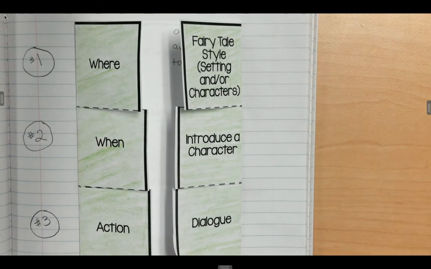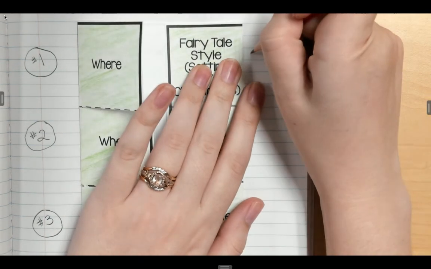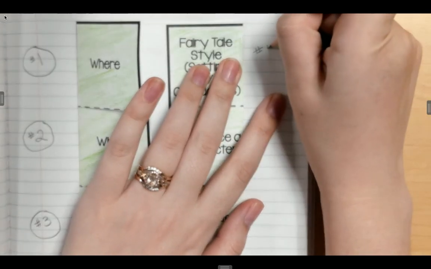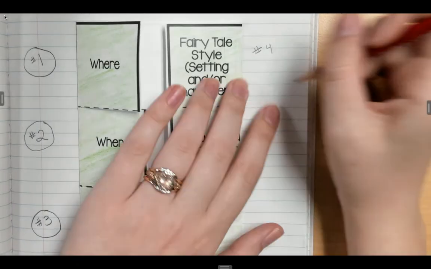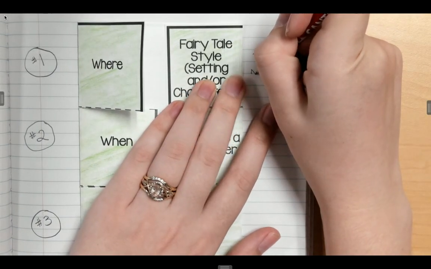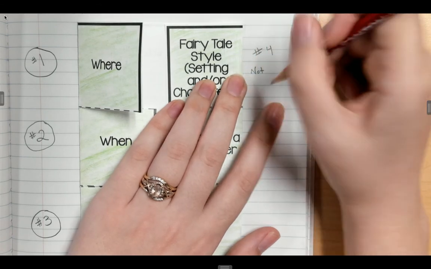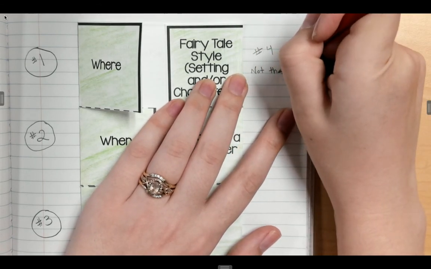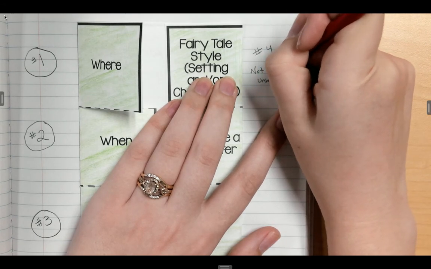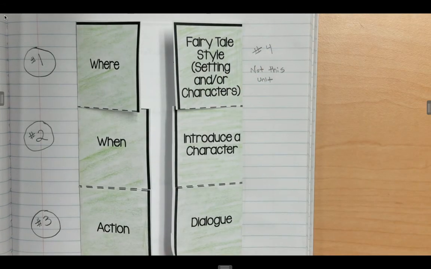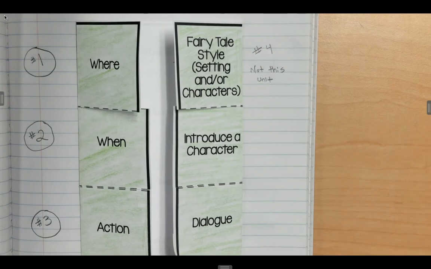Now, fairy tale style or setting. We are not writing fairy tales here. So fairy tales would be number 4, but we are not writing fairy tales for our narratives. So we're just going to write "not this unit." We are not using this style for this unit.